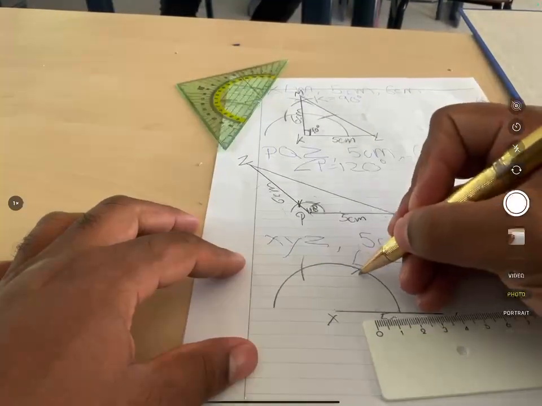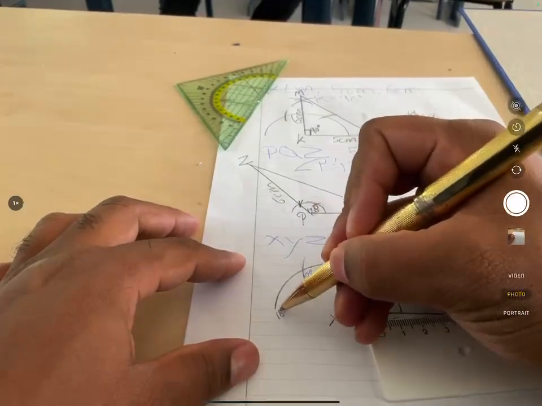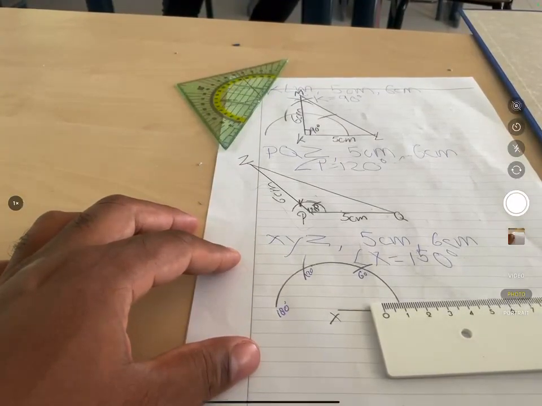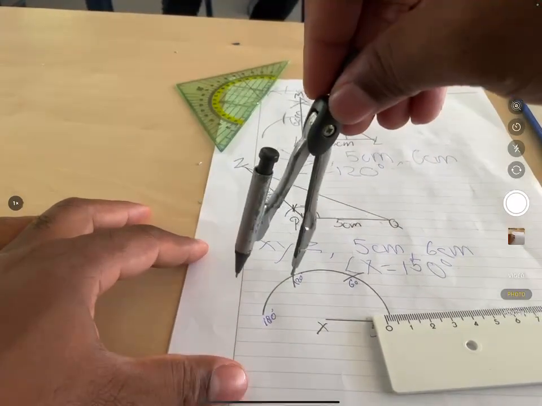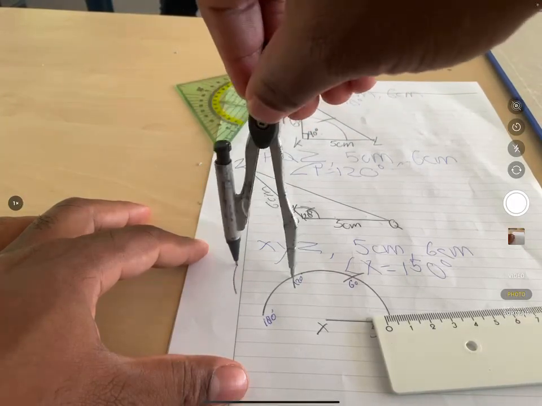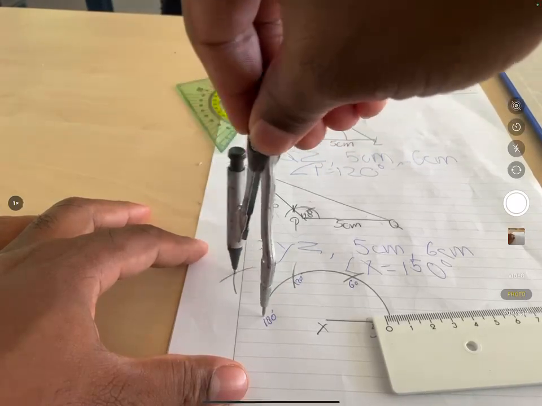So, if this was 60, here was 120, and we know here is 180. So where do I reach 150? Right in the middle. So you stand there. There is your arc. You stand at 180. Here is your arc.